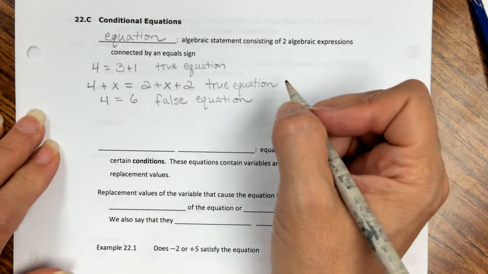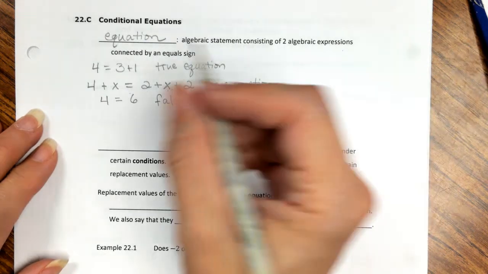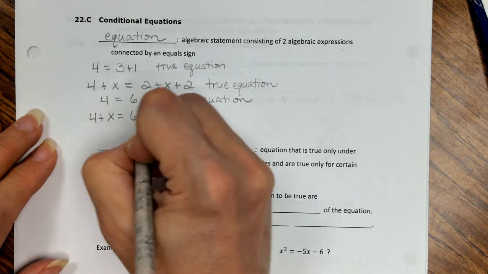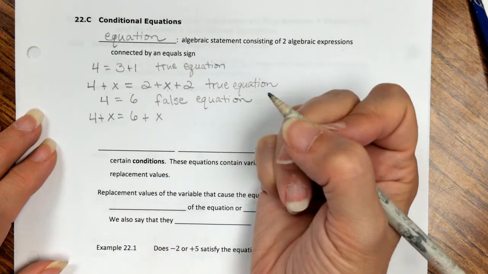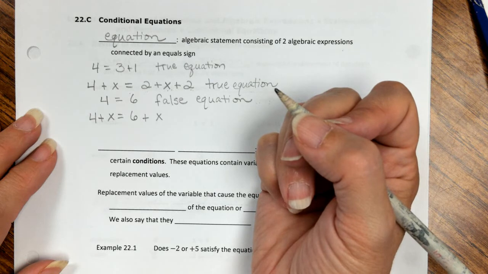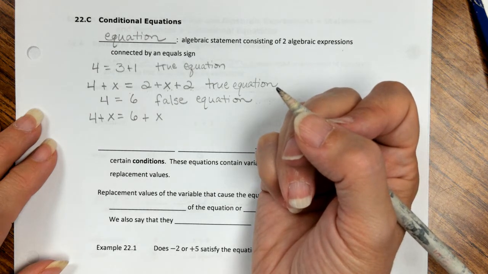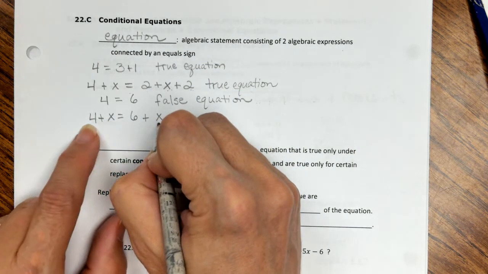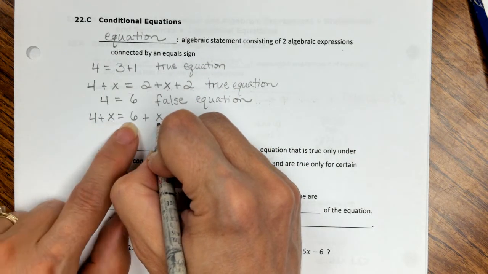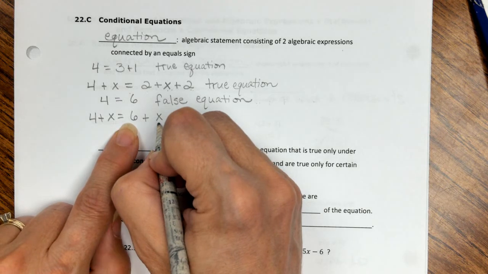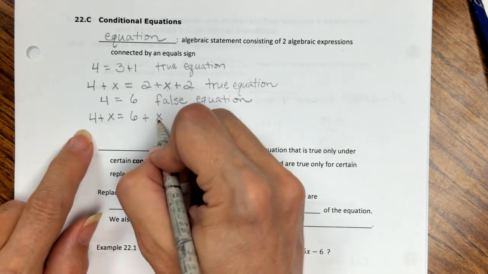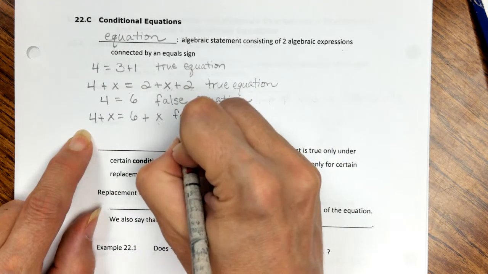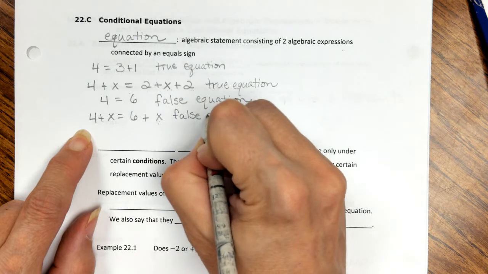All right, so how about 4 plus x equals 6 plus x? Might it be true now? Again, these represent the same number, and if we're adding 4 to that number on this side, and we're adding 6 to that number over here, this side is always going to be 2 more than that side. So they do not equal. This is a false equation again.